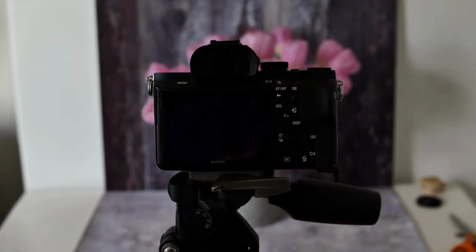So the first thing we need to do is put our cameras into the A mode, aperture priority mode. On most cameras it is just an A on the dial on top of your camera, the main dial on the top there, but with Canon it's a Av.